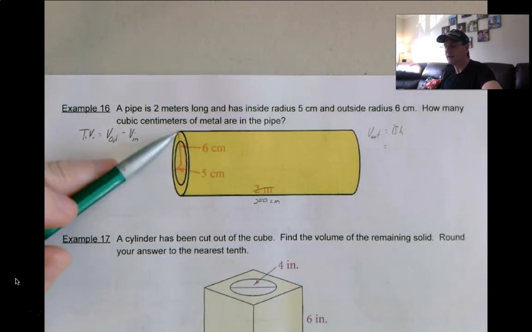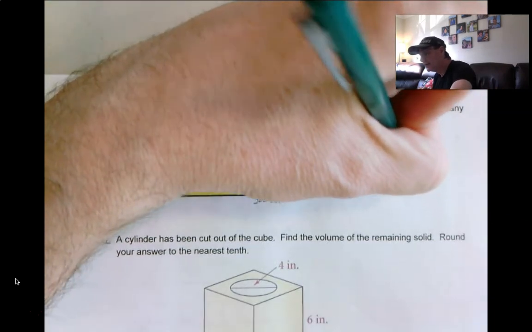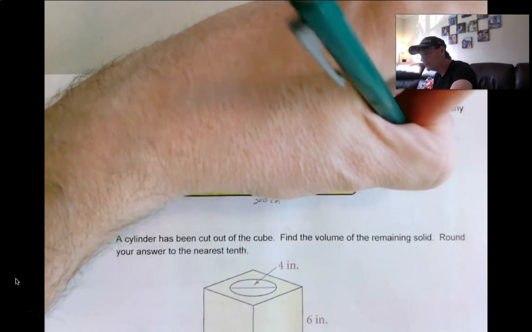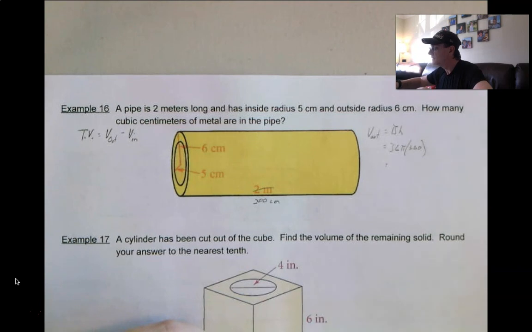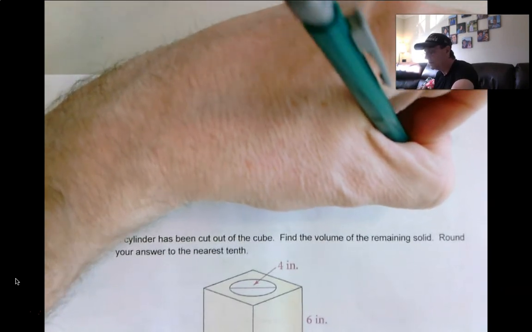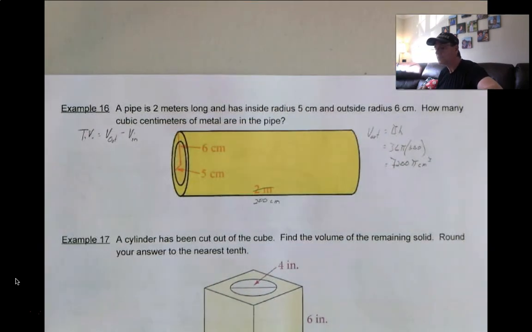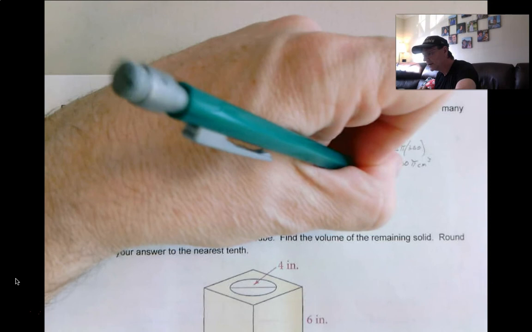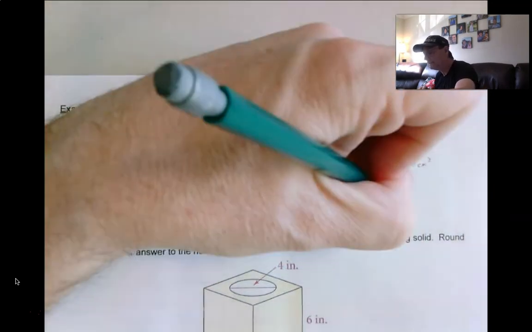The radius is 6, so 36 pi times the height, which is 200. 36 times 200 is 7,200. 7,200 pi centimeters cubed.